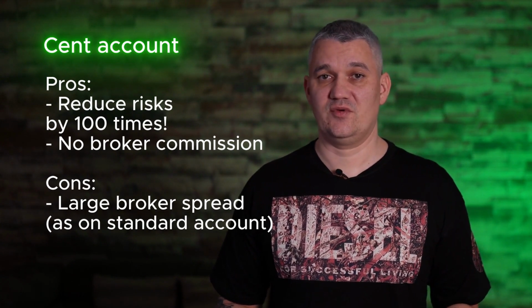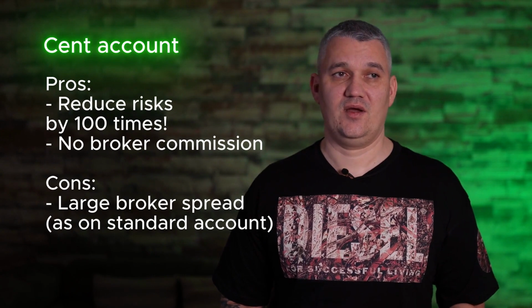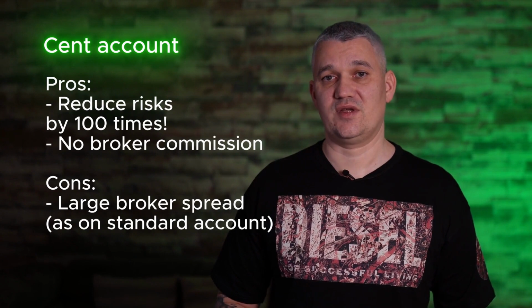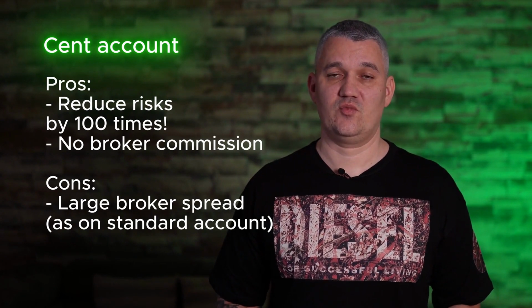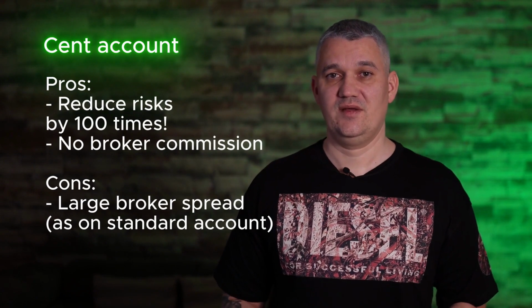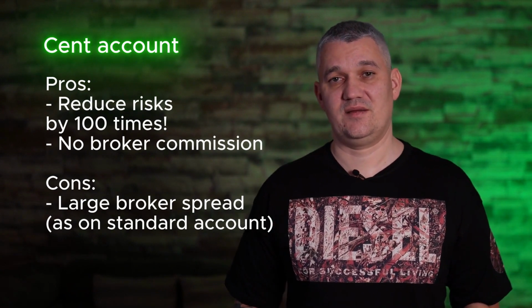As for the downside, on such accounts there will be a large spread. Therefore, you will not be able to correctly and accurately apply all types of strategies on this account, meaning intraday or some scalping on a cent account won't work.